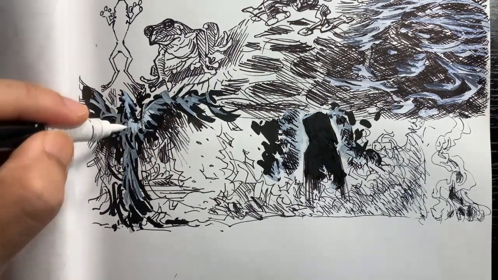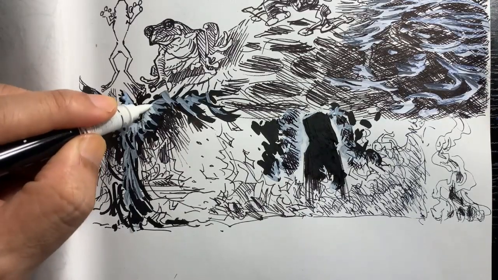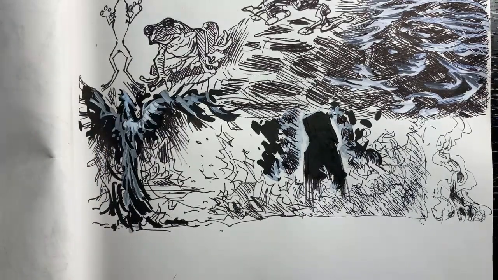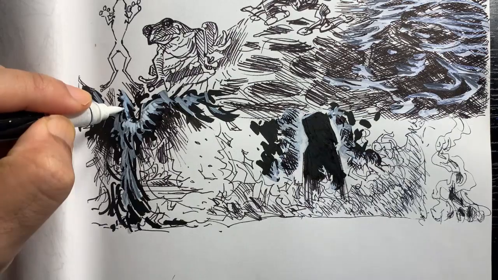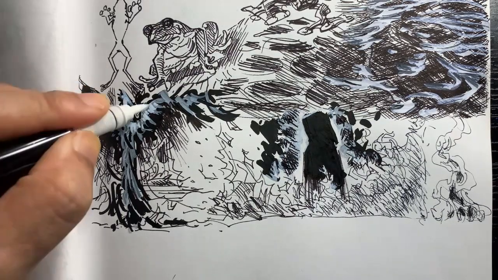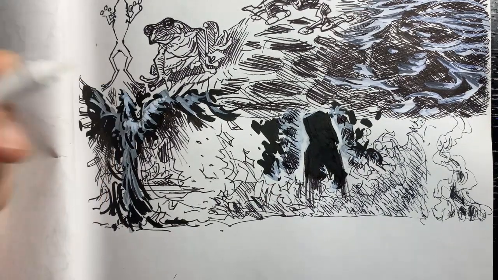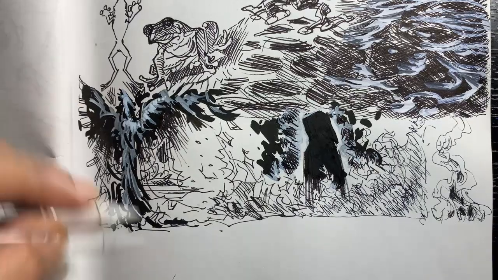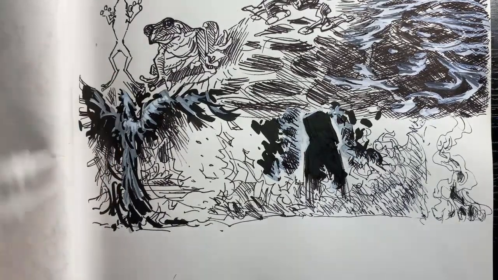So you can work in layers, like that. In that way you can get more of a glowing effect, or build up the highlights.